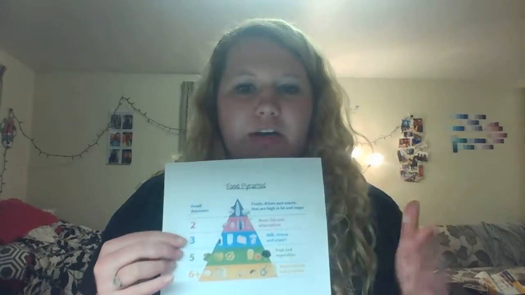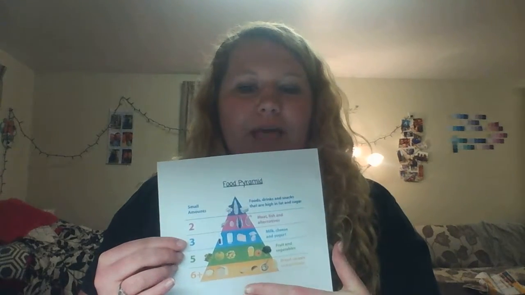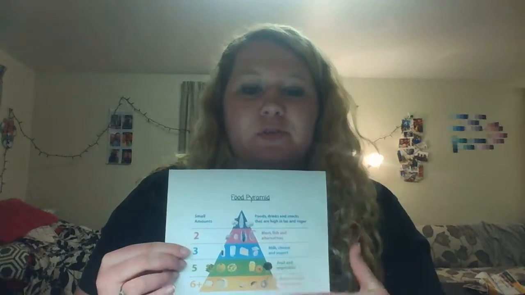Fruits, vegetables, dairy, talk about the importance of eating healthy and how you only need a small amount of these types of foods and a larger amount of these types of foods to stay healthy. So once you're finished talking about the food pyramid, we're going to move on to the My Plate activity.